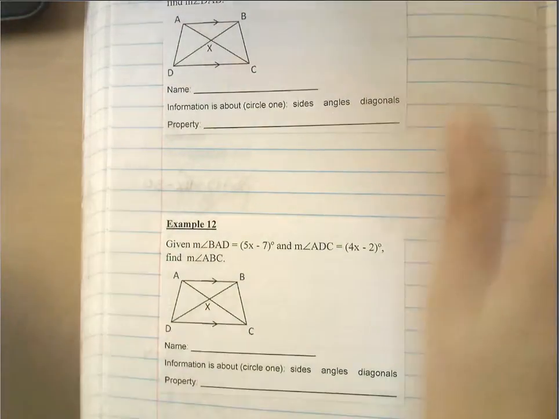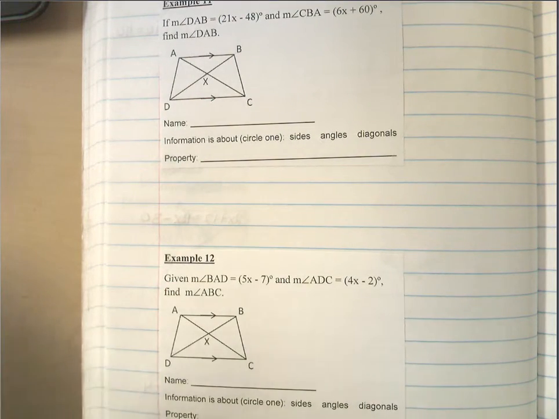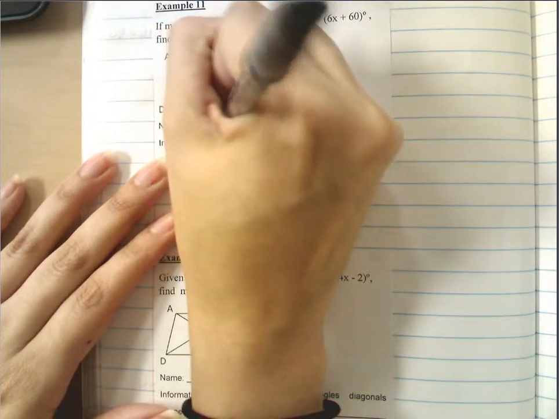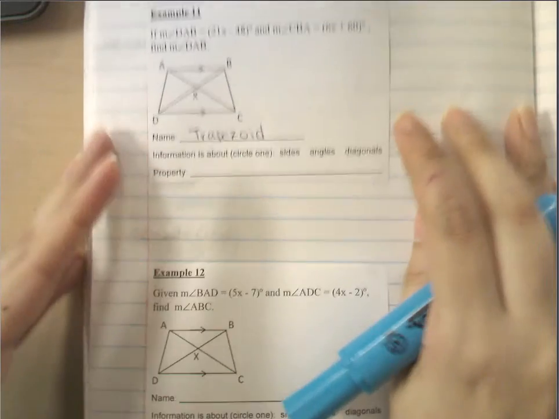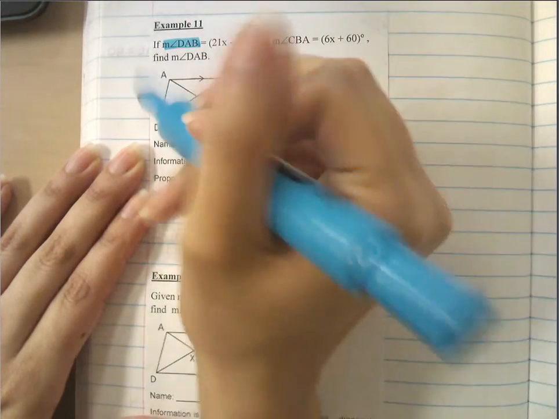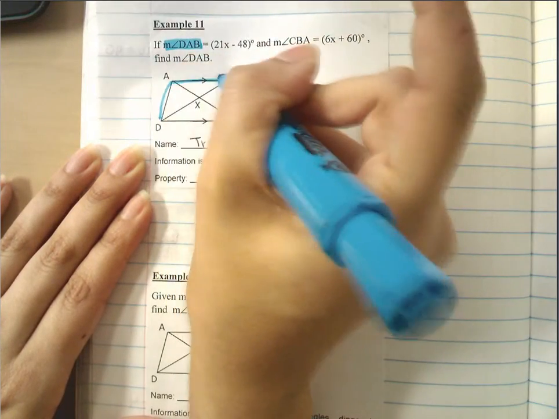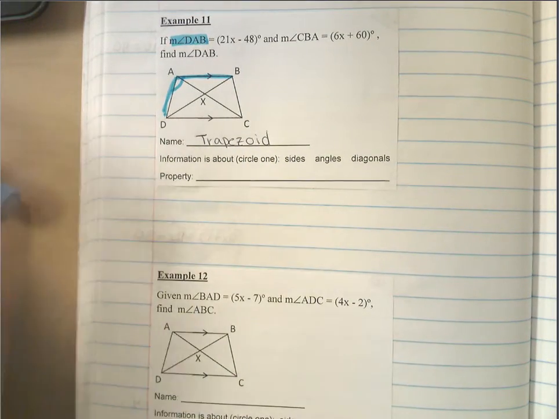So in example 11, the name of that shape is a trapezoid. So I'm going to be looking at properties for trapezoids. But first, I'm going to label my trapezoid with the information that's given to me. So they're giving the measurement of angle DAB, and that is this angle, DAB. So that angle right there is 21x minus 48.